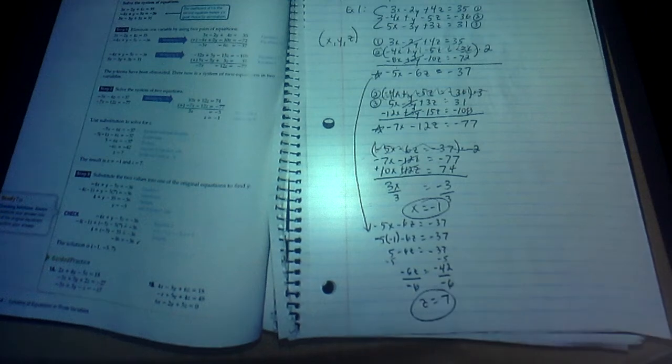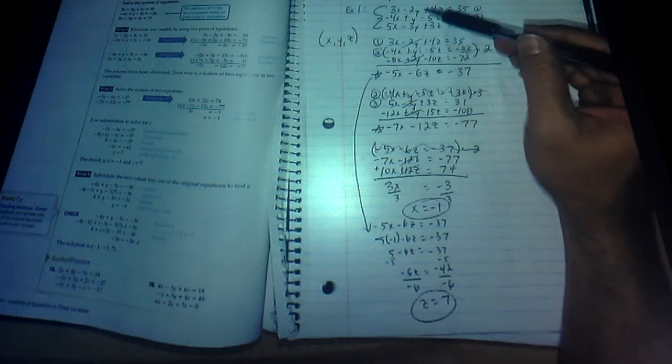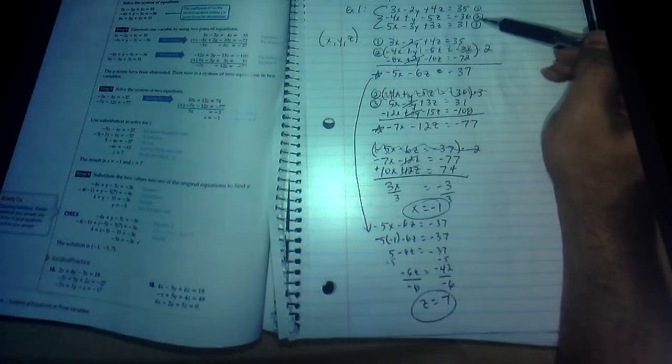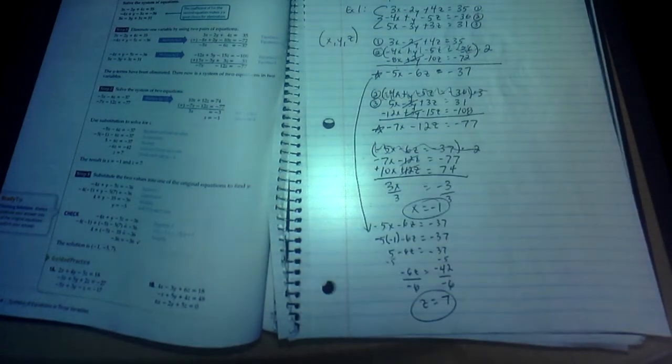Now, I found x. I have found z. Guess what we've got to do now? We're finding an ordered triple. I need x, y, and z. So I need to go back, and I need to find y. How do we do that? Go back to your very original equations. I don't care if it's 1, 2, or 3. You're going to plug in the x and the z, and you're going to solve for y. I'm just going to pick the first one because they all look about the same.